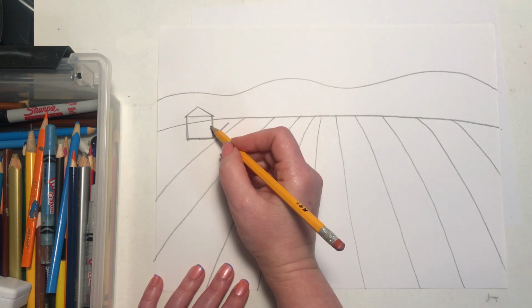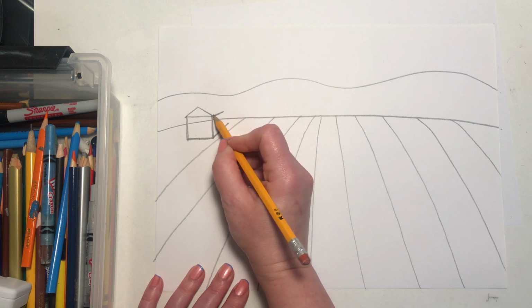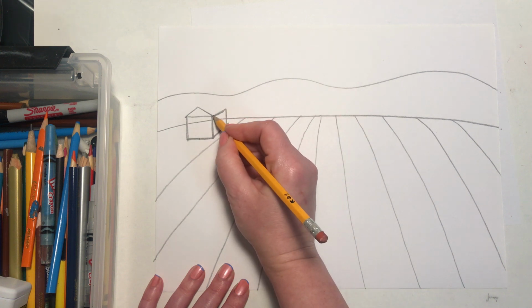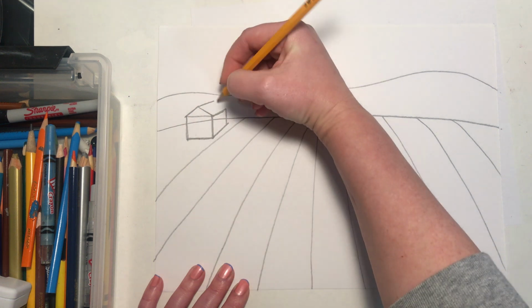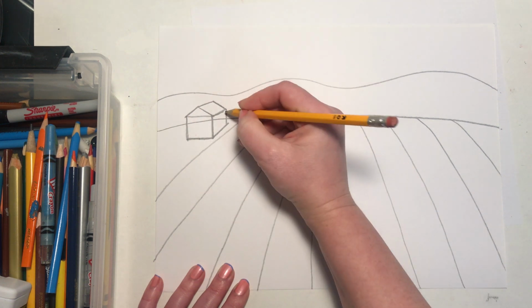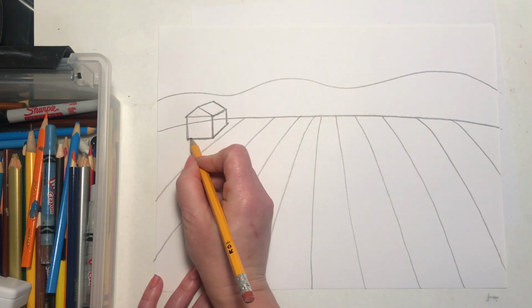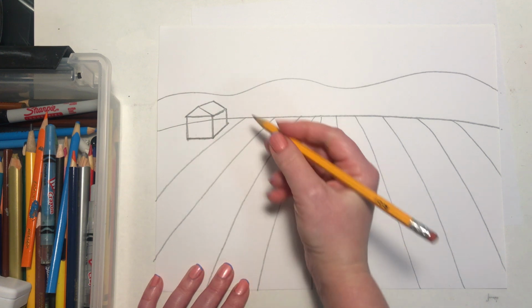So I'm actually going to be drawing a form, not just a shape. And the form for this house is a cube. Cube is a three-dimensional square. It has squares on all of its sides. And this is how I built my farmhouse.